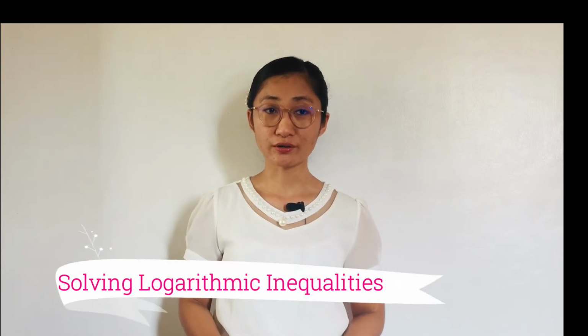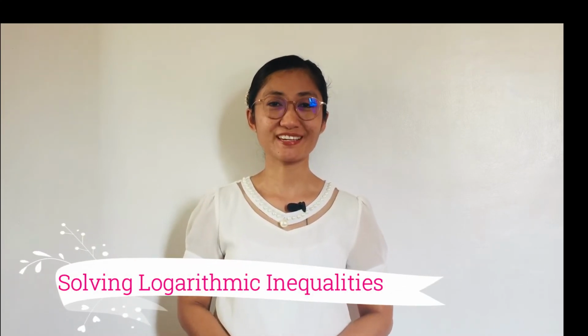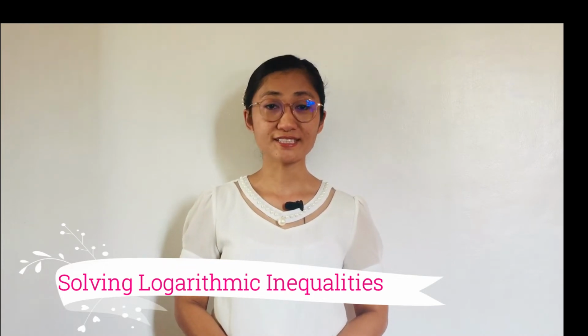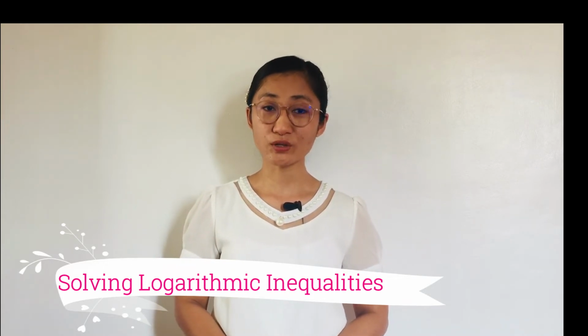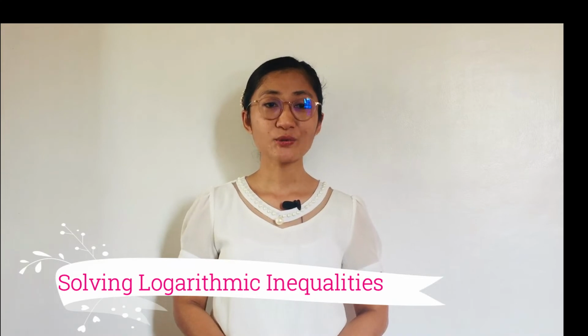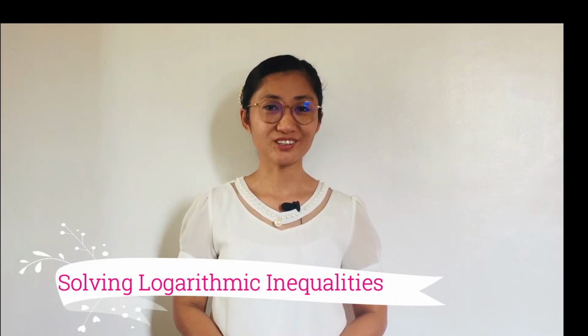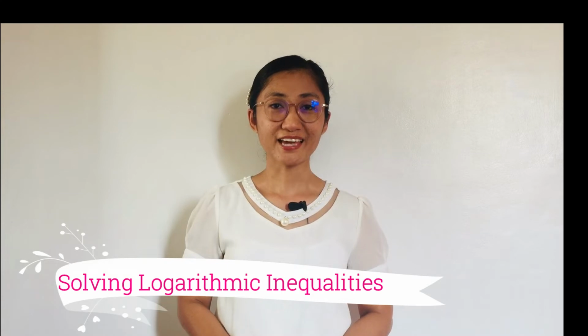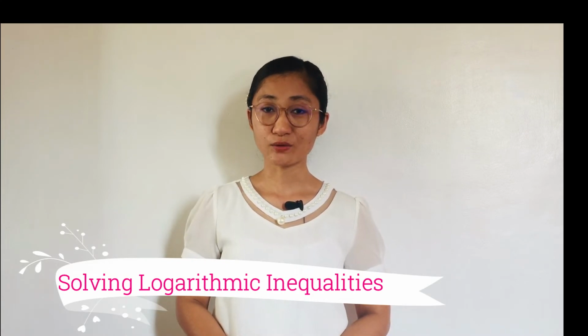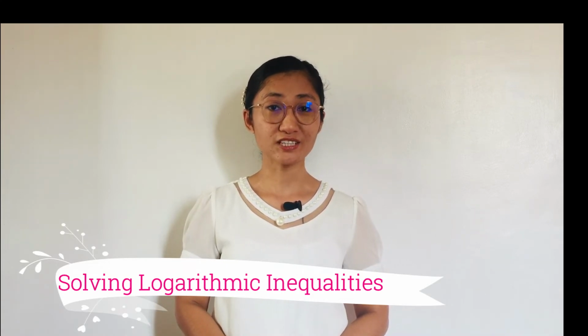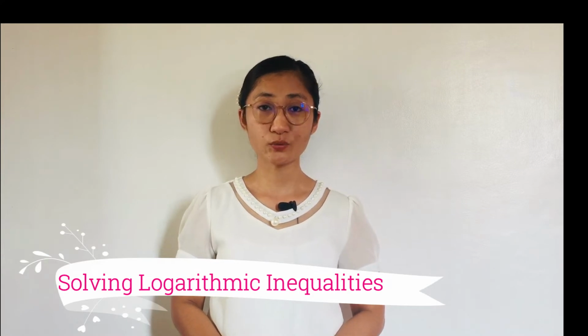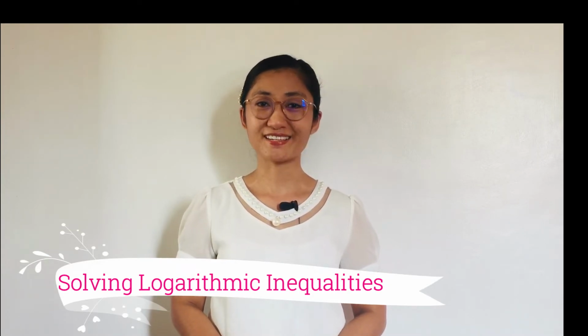Now that you know how to solve logarithmic equations using the properties and laws of logarithms, we will extend this to solving logarithmic inequalities. So let's begin. Solving a logarithmic inequality is just like solving a logarithmic equation in such a way that we may solve it using properties and laws of logarithms. Likewise, solving a logarithmic inequality is like solving an exponential inequality or equation in such a way that properties of inequality apply.